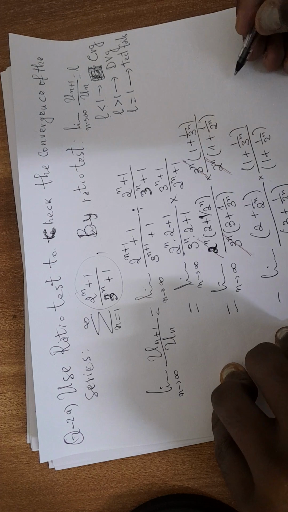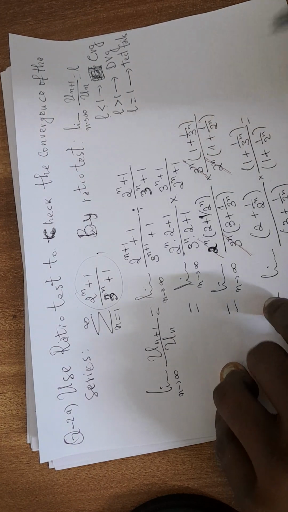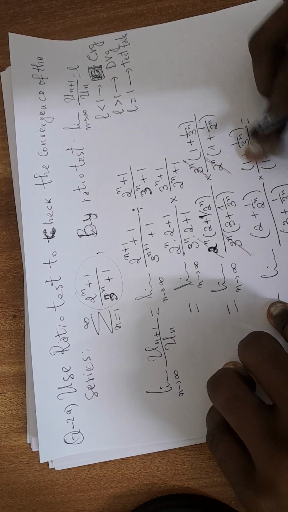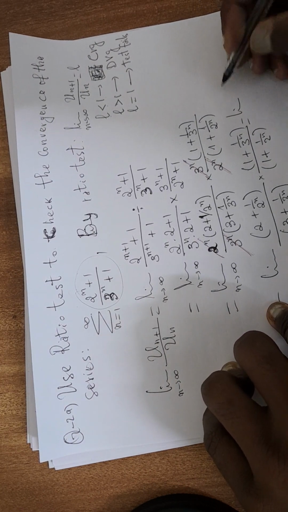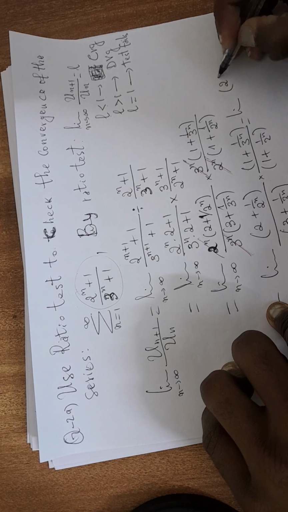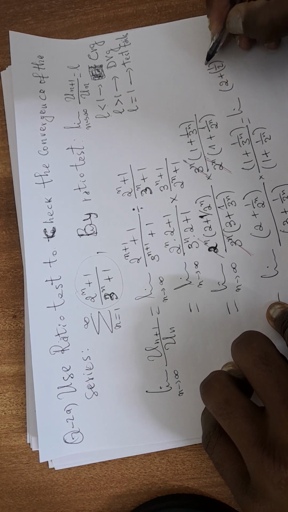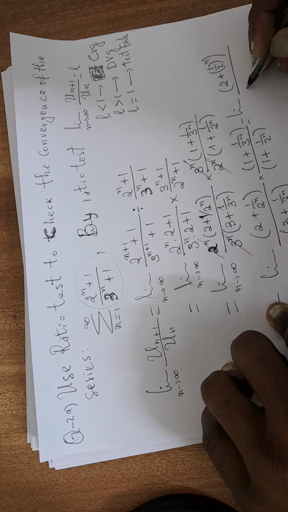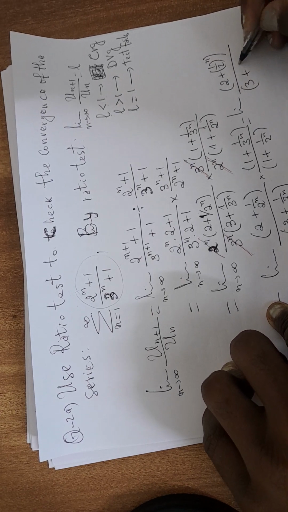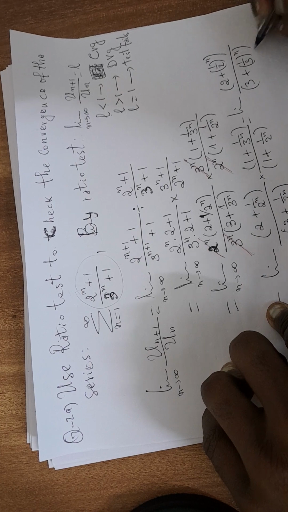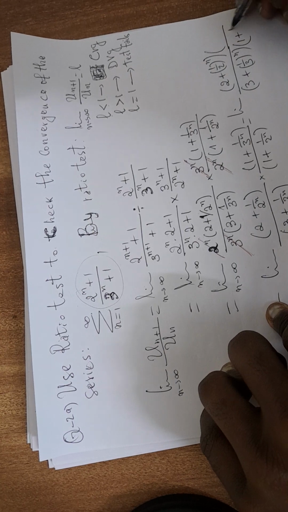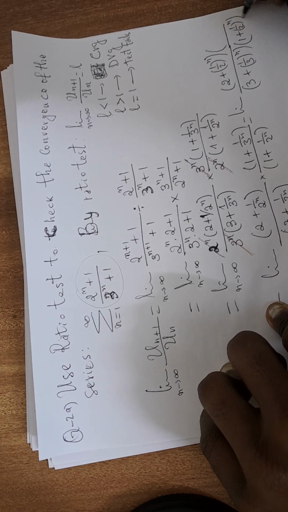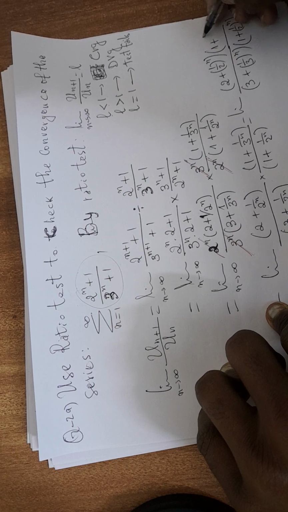Now I know that these terms will be 0. How? It's very simple. I can write it this way: 2 plus 1 upon 2 to the power n, 3 plus 1 upon 3 to the power n, 1 plus 1 upon 2 to the power n, and 1 plus 1 upon 3 to the power n.